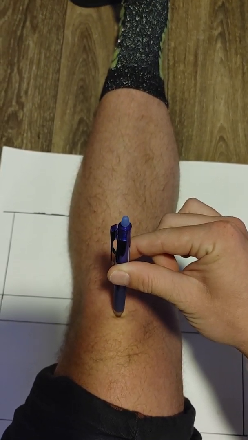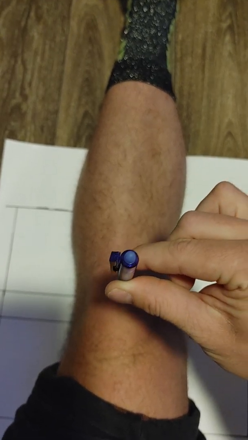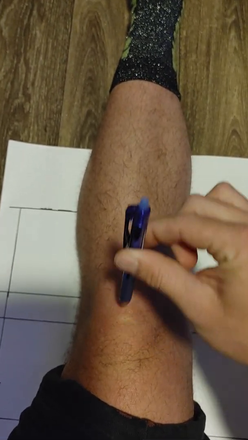This view could also be done standing, and if it's done standing, the image receptor would be perpendicular and not at an angle.